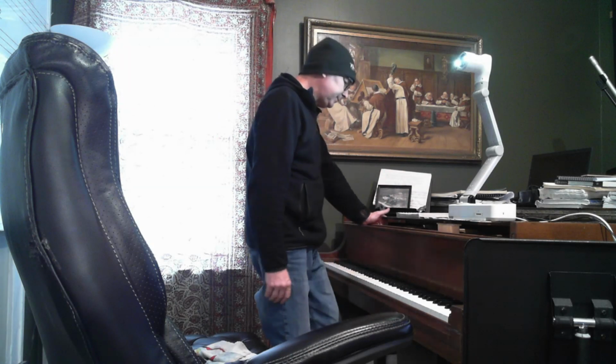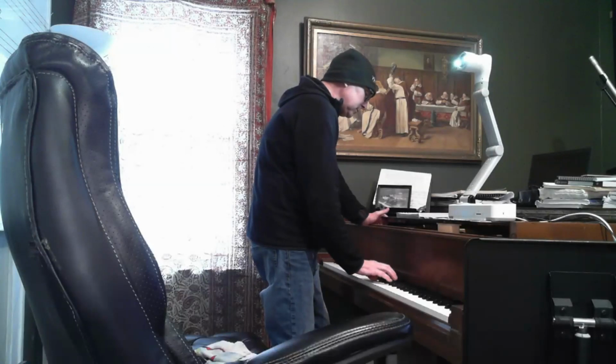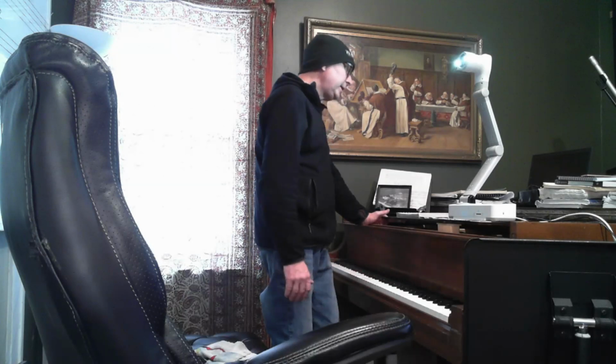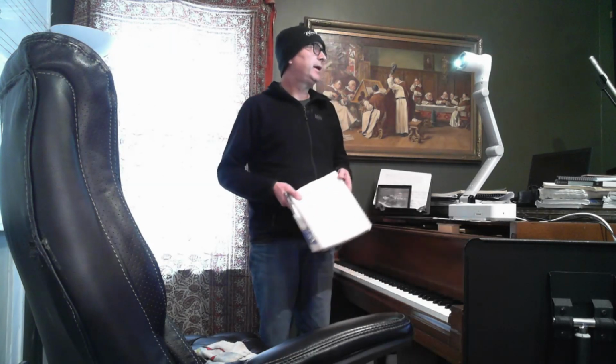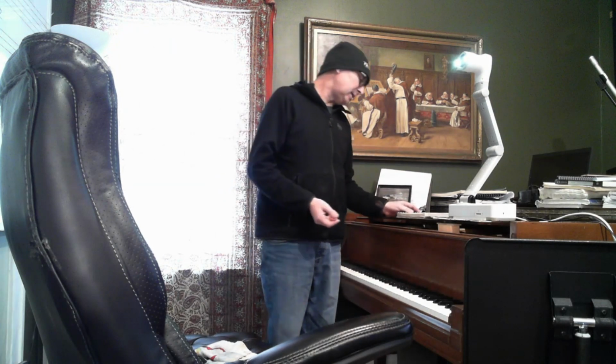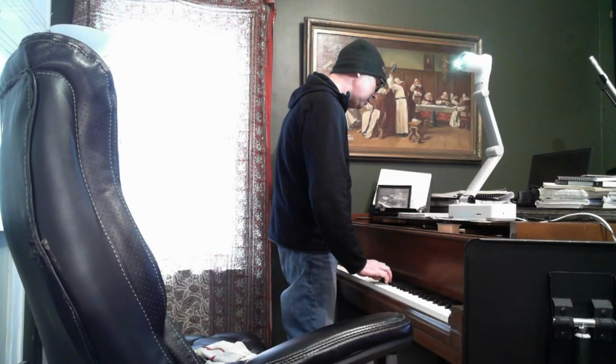The Haydn Symphony example. Let's listen. He defines the phrase as, this is the book, a substantial musical thought, ending in a melodic or harmonic cadence. So it's got to be some sort of thought that ends in a cadence. In this case, the example that he gives us ends with a half cadence.